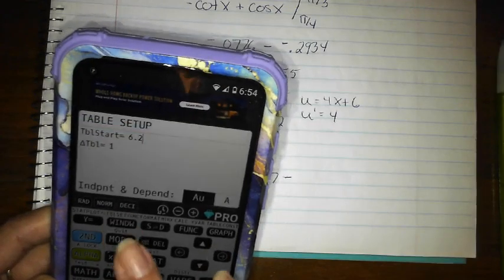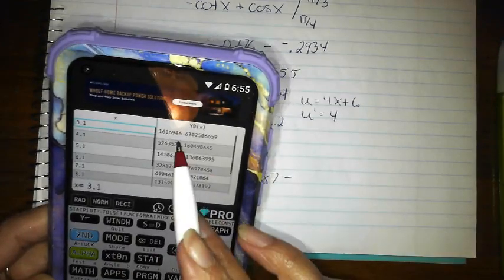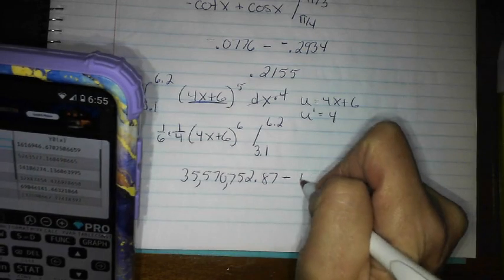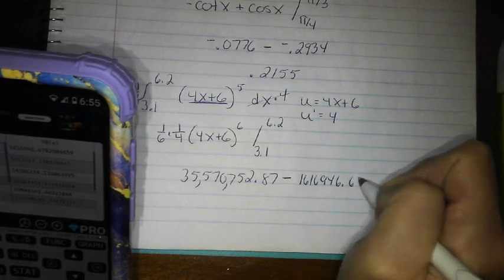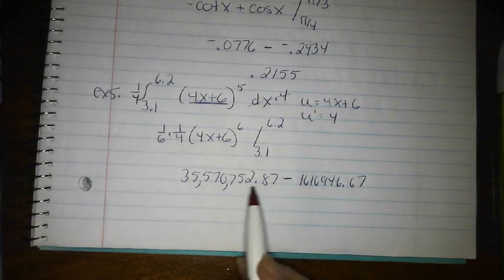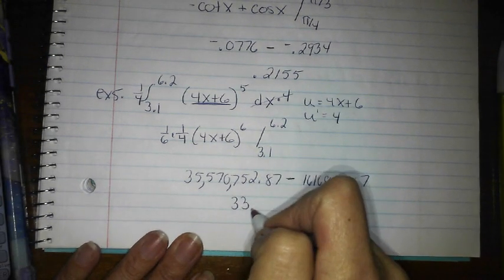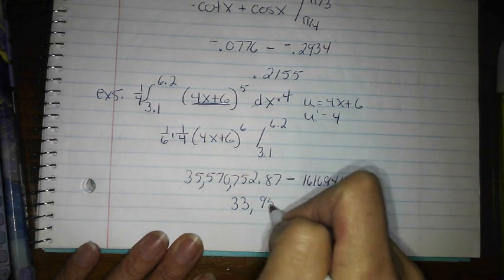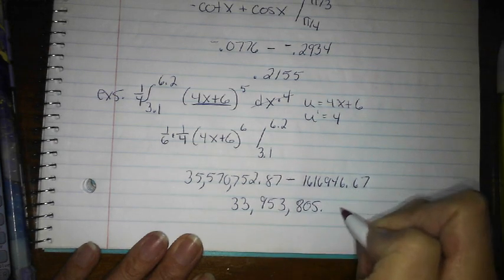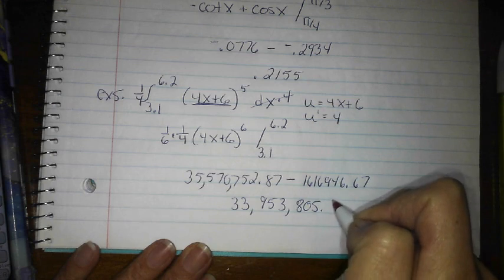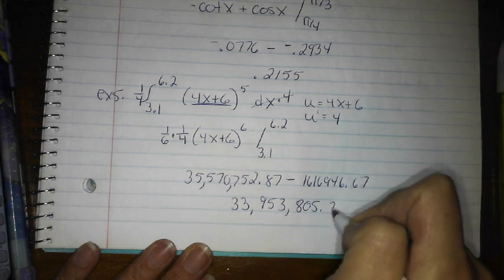So I'll table set that back. 3.1. There's another obnoxiously large number. 16946.67. And I've already got these subtracted on my notes, so I'm just going to write it down. 3,953,805.2.